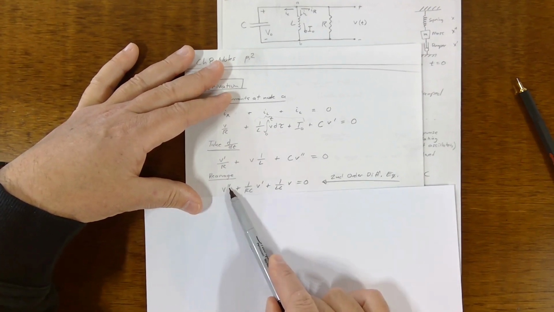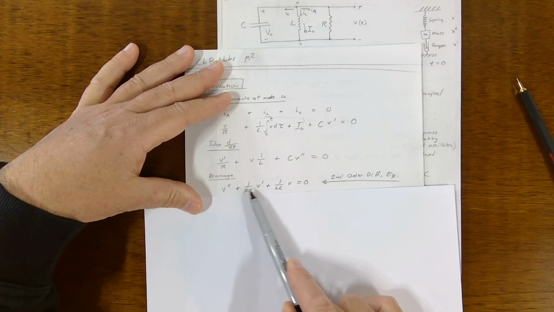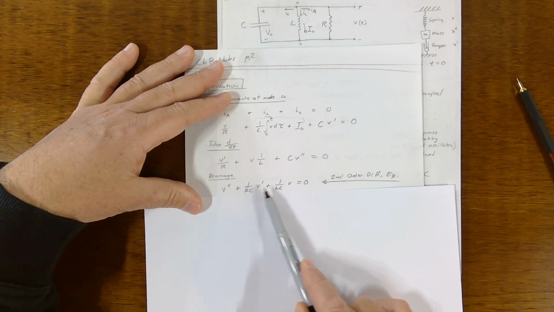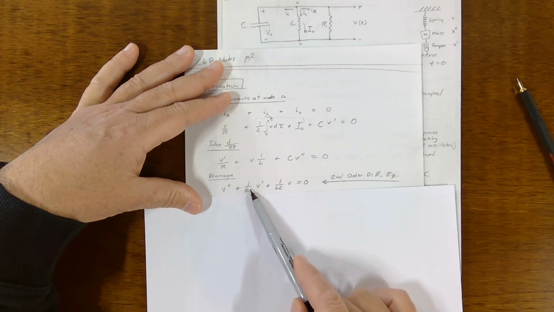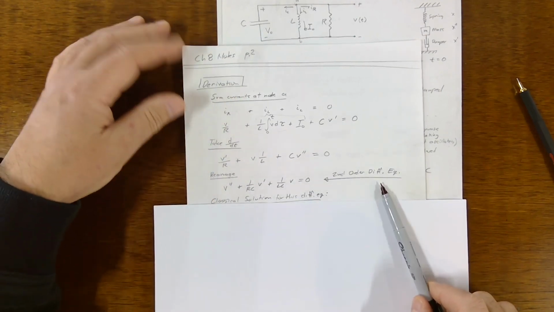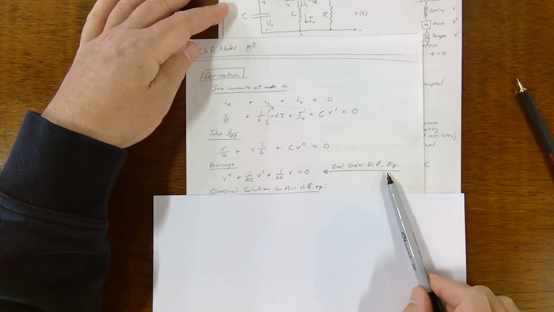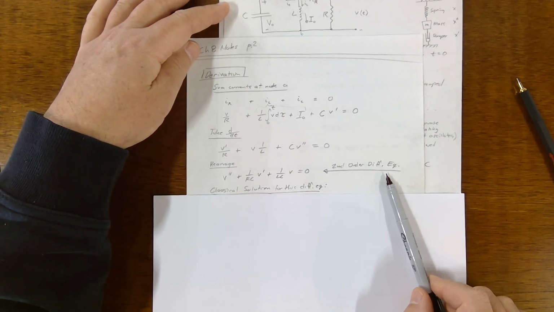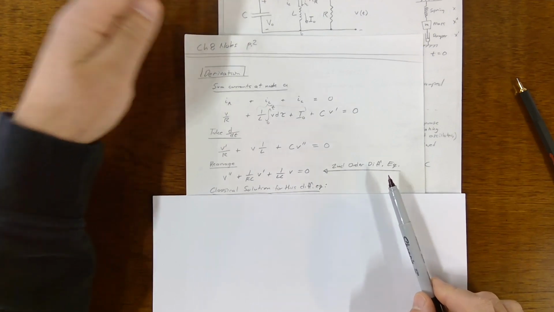So you have V double prime, V prime, V, and then arrange the constants like this. Okay, now here's where you need a course in differential equations. So if you'd like, you could pause the video and go take a course in differential equations and then come back when you've had that. All right, I'll wait. Okay, great.